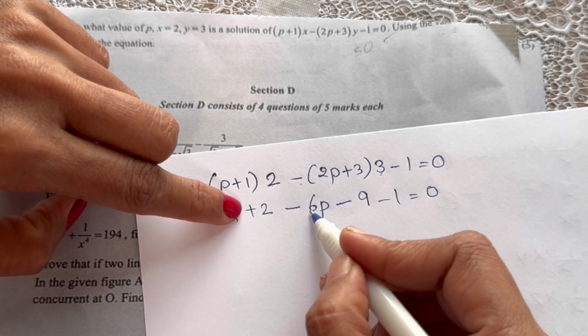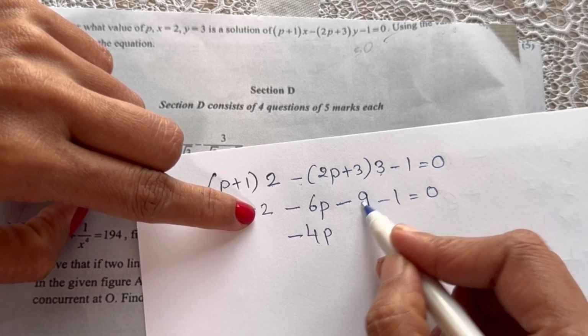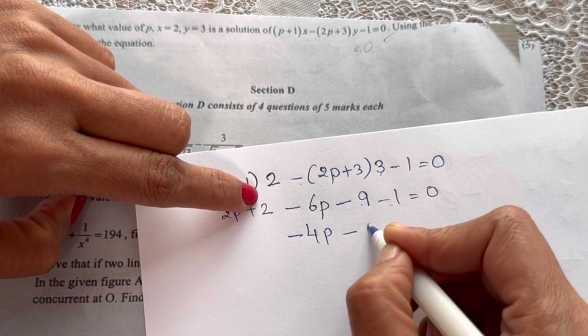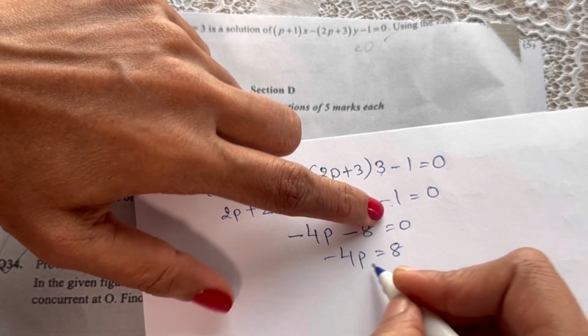So 2p and negative 6p will be negative 4p, and minus 9 minus 1 minus 10 plus 2, which is minus 8. Then move this negative 8 to the other side, so positive 8.